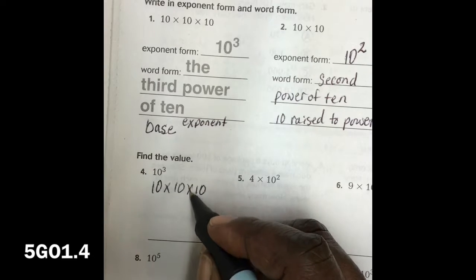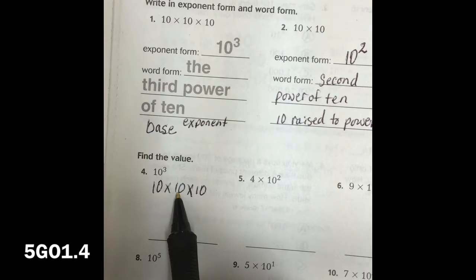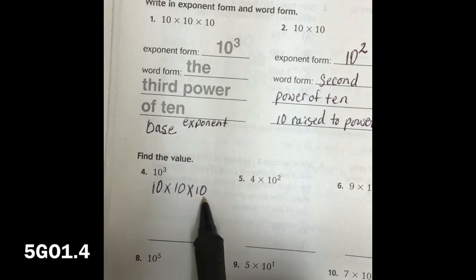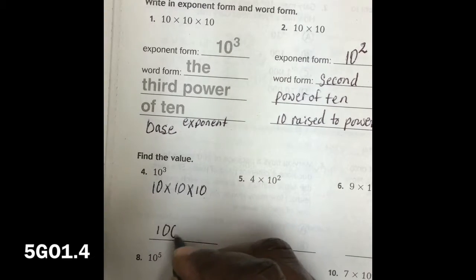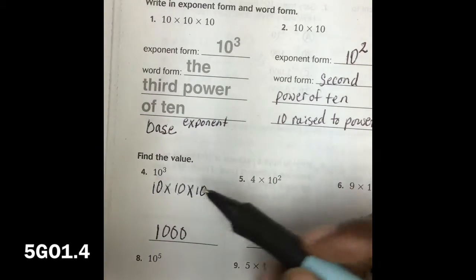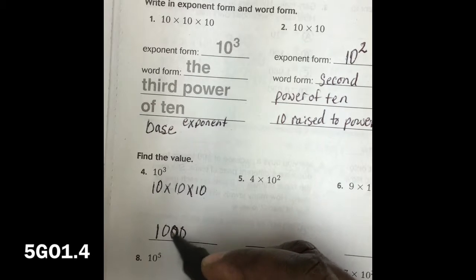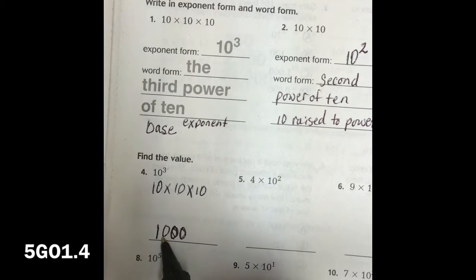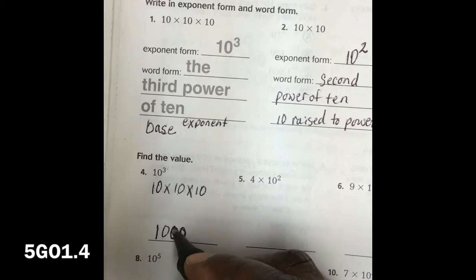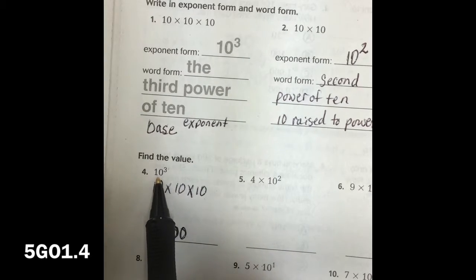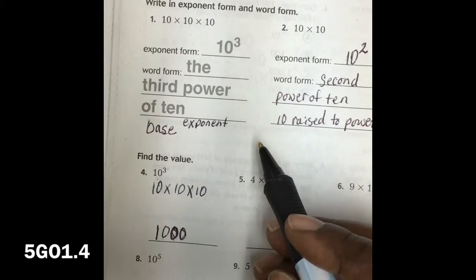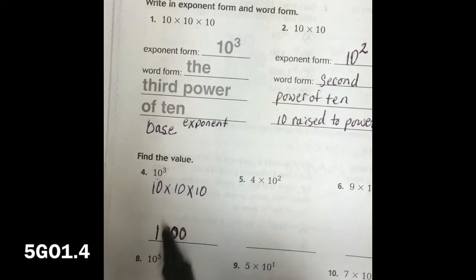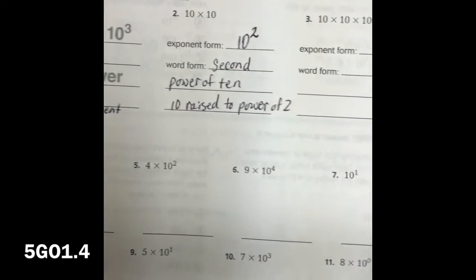Okay? And we recognize that 10 times 10 is 100, times 10 is 1,000. Now look at that. We also recognize a pattern. The power 3 corresponds with the number of zeros because we are multiplying by 10. Okay? So 10 to the third power is 1,000. All right? Let's look at problem number 6.